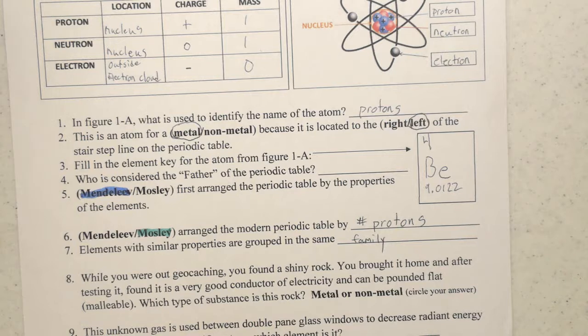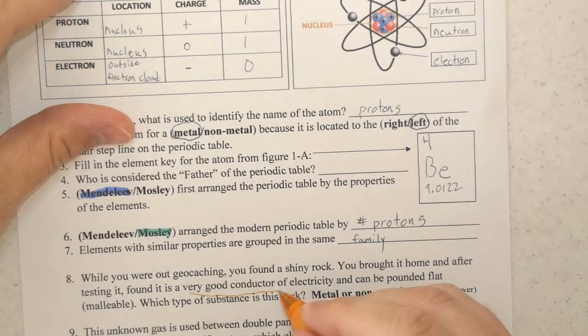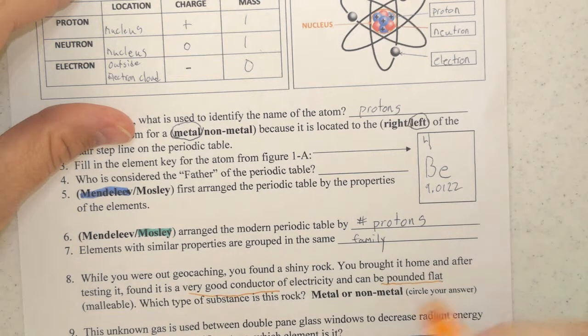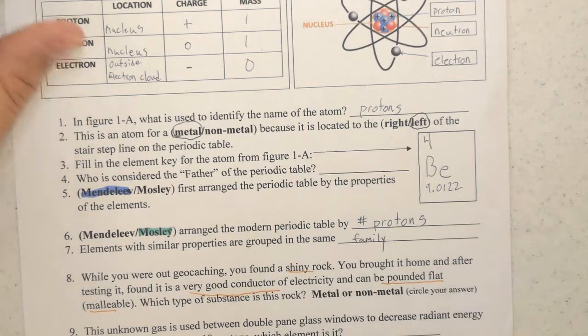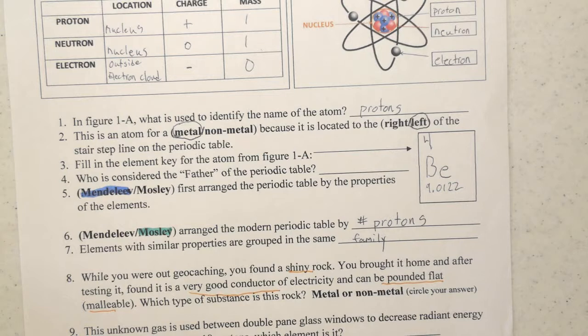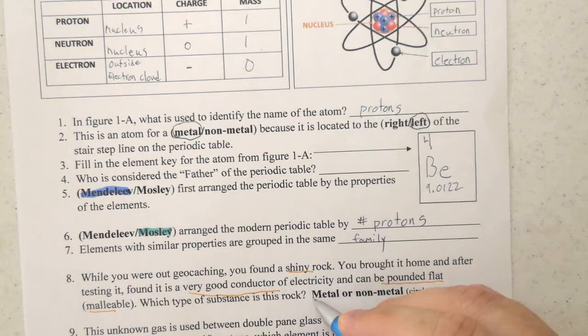Okay, so it's student number 8. While you're geocaching, you find a shiny rock. You brought it home, and after testing it, found it's a very good conductor of electricity and can be pounded flat. Malleable. Remember, key vocabulary word you need to know. What type of substance is this rock? Is it a metal or nonmetal? So let's look at the key characteristics here. We know it is a very good conductor. It can be pounded flat, malleable, that's that key word. Okay, and back up here we saw shiny. So hopefully you've looked back on the first page and know that it is a metal.